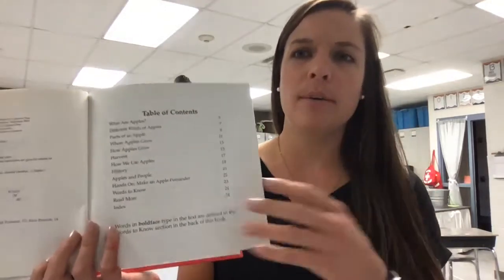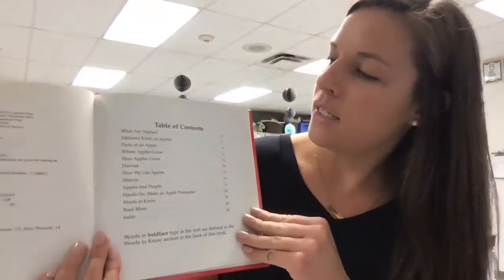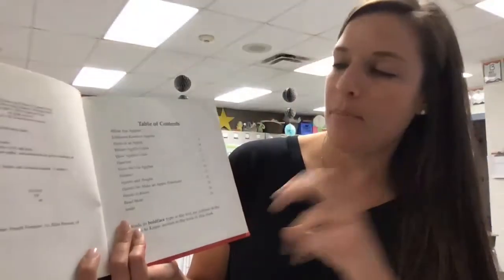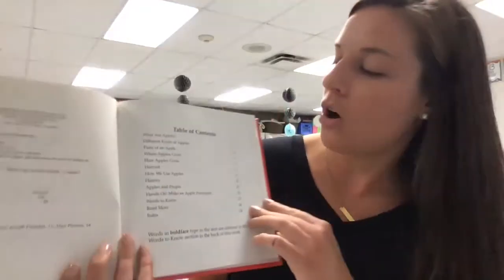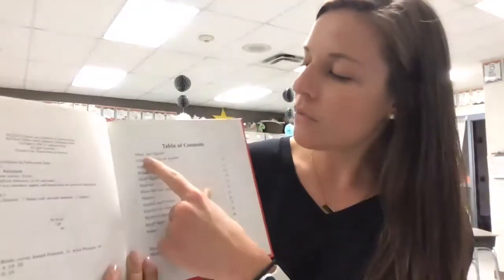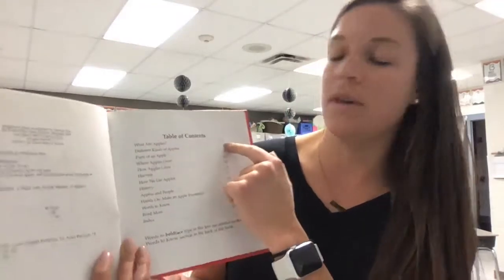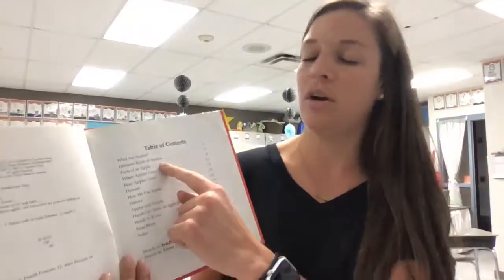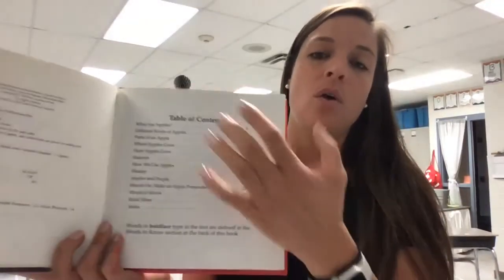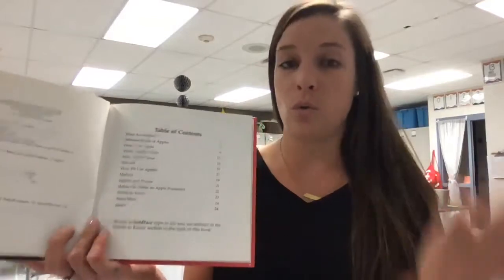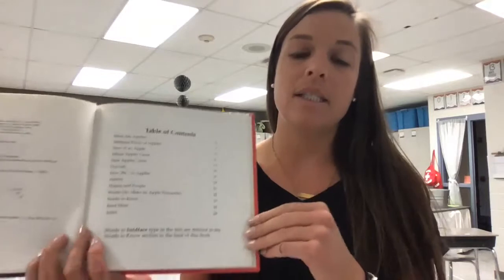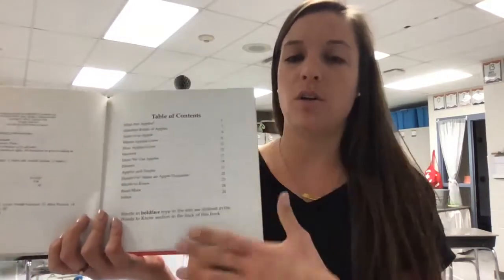This is also a chapter book, and it has a table of contents, which is a list that tells you different topics of apples and what page number they're on. So for example, the first one says, what are apples? We can find that out on page 5. The next one says different kinds of apples. Well, if we want to learn about that, we can flip to page 7. Again, we don't have to read it all in a certain order. We can just turn to the information that we want to learn. But since we are still learning about the apples, we are going to start from the beginning.